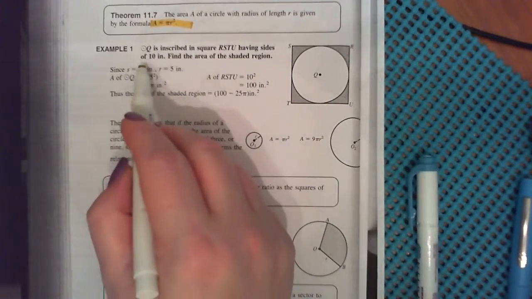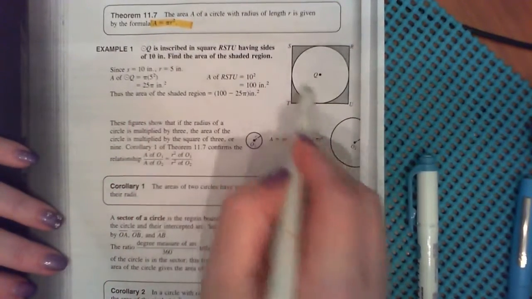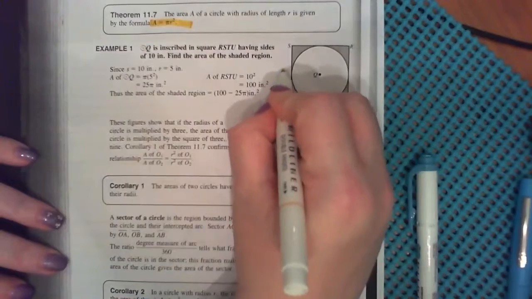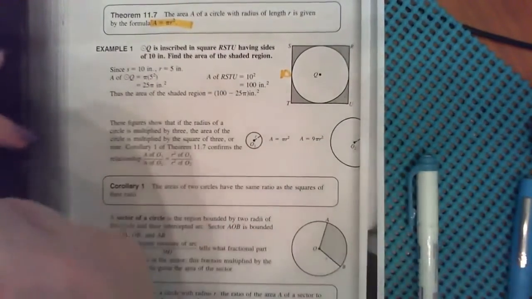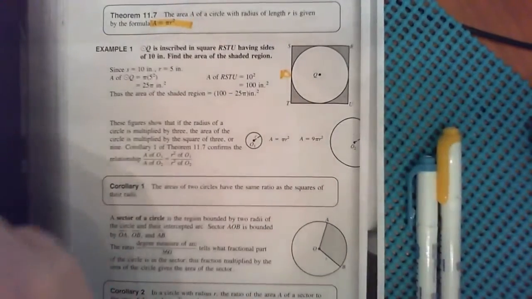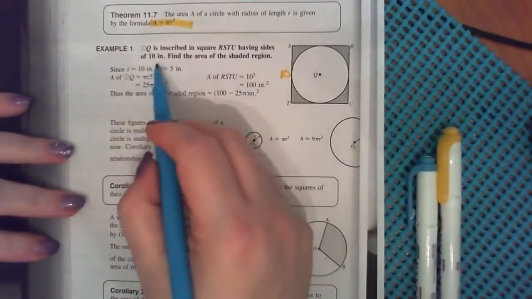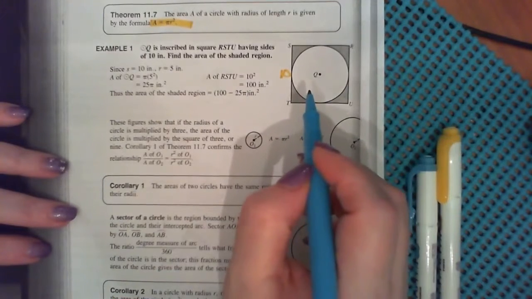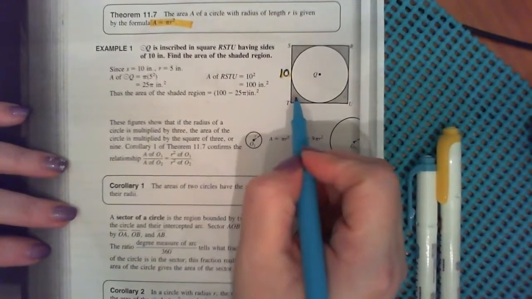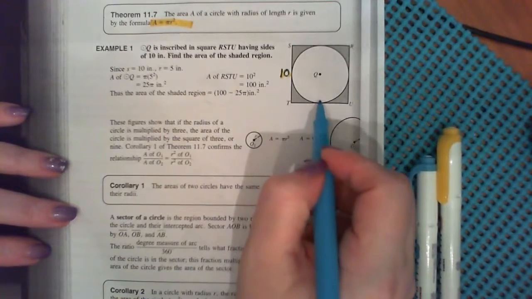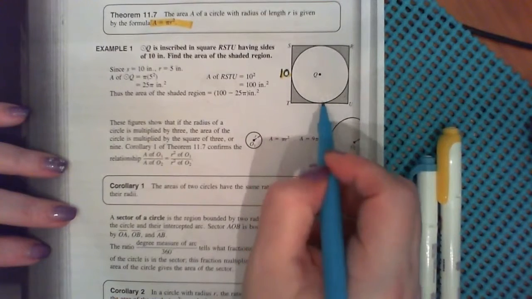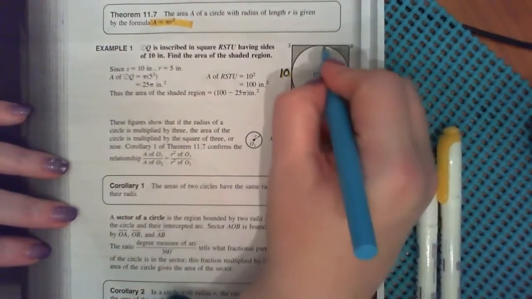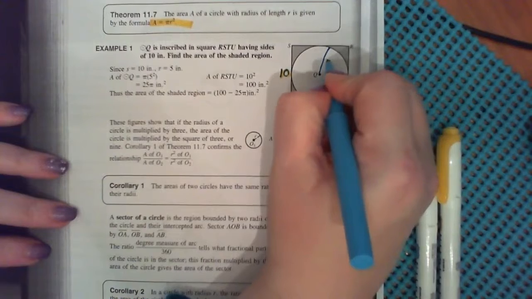Okay, example 1. Circle Q is inscribed, that means it's inside, the square RSTU having sides of 10 inches. So I'll make it a 10. I know I'm doing it in yellow, and I know you don't need to have it memorized, so I'll switch to blue just for you. Find the area of the shaded region. This is a very popular kind of problem. That's why I wanted to make sure I went over it. If this side is 10, then in here, that diameter is also going to be 10 because that diameter is the exact same size as this. So the diameter is going to be 10, which makes your radius equal to 5.